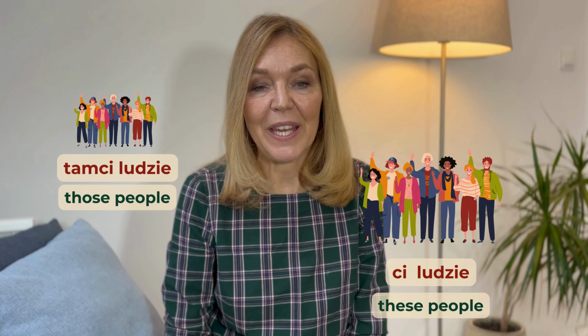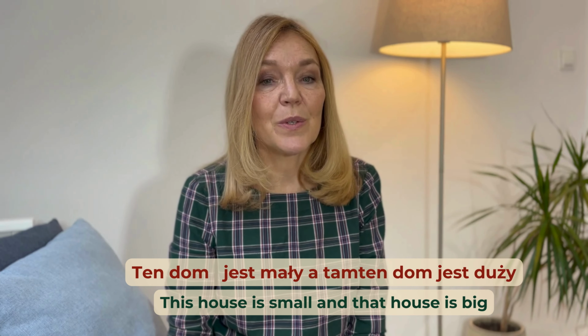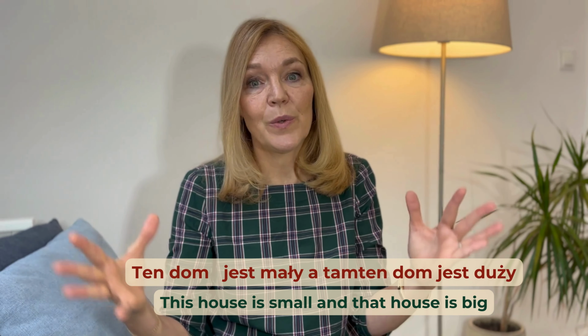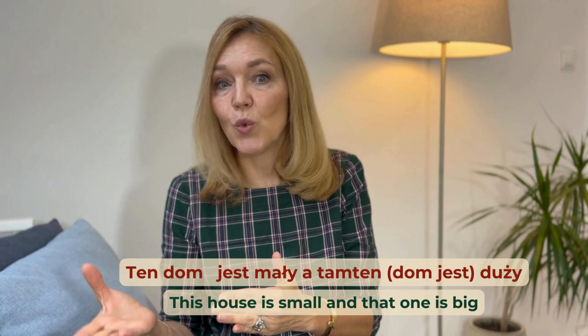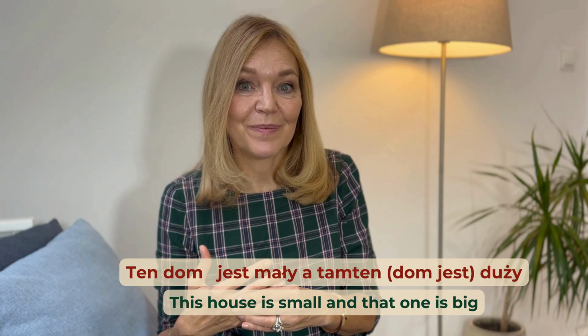Try to understand what they mean. Ten dom jest mały, a tamten dom jest duży. Can you understand this sentence? This house is small and that one is big. What you can also do, you don't have to repeat the same words in both parts of the sentence. So you can shorten it like this. Ten dom jest mały, a tamten duży.